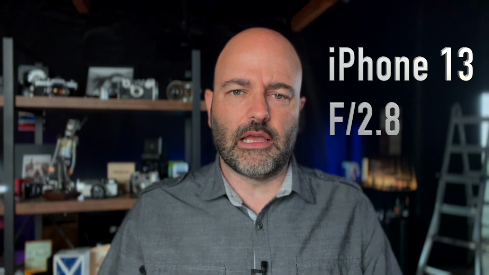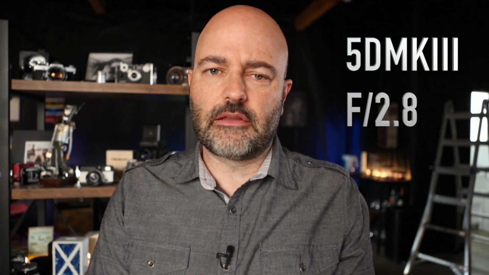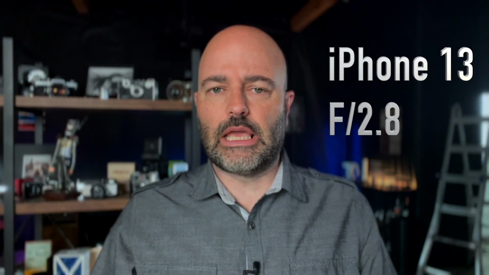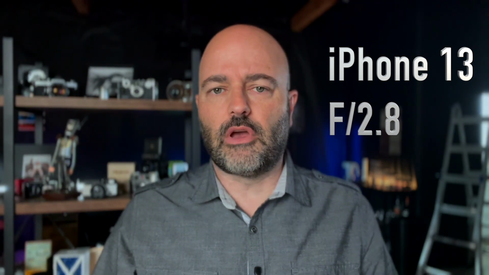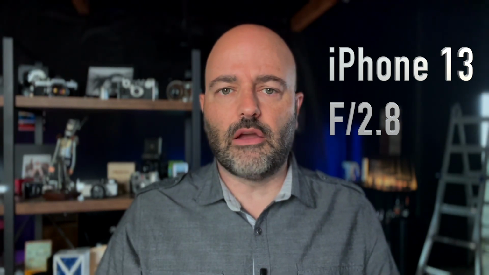So, you know, this is what it looks like at a 2.8, and I think now we should look at it with the 5D Mark III also at a 2.8 so we can see those out of focus areas. And we're looking at the depth of field properties of the shot and seeing if they are in fact looking similar or if they are different.